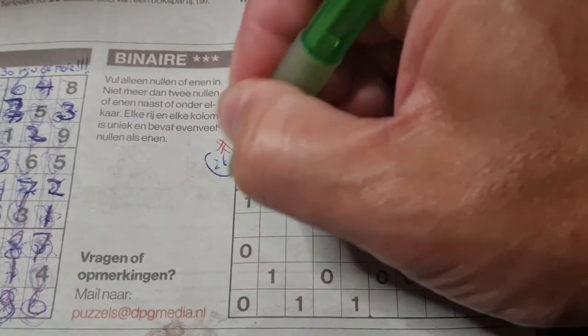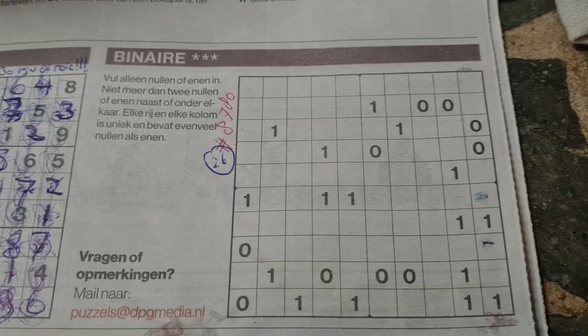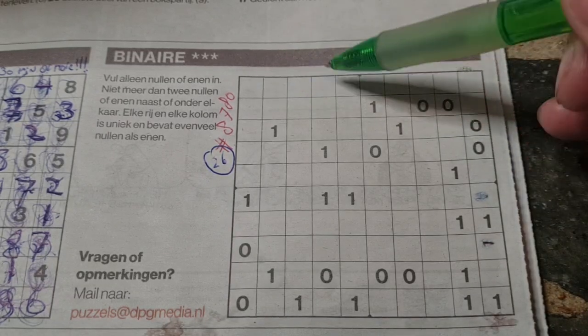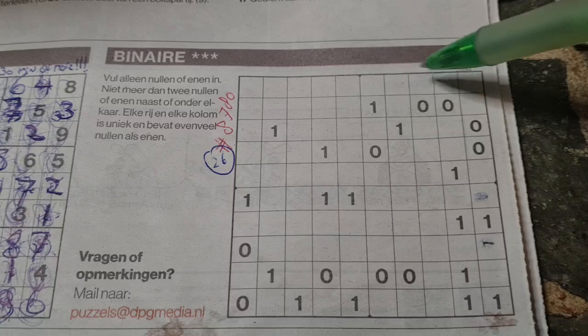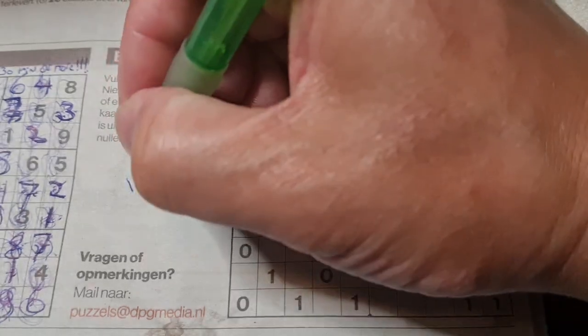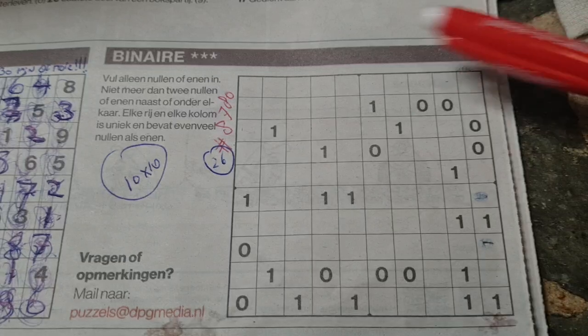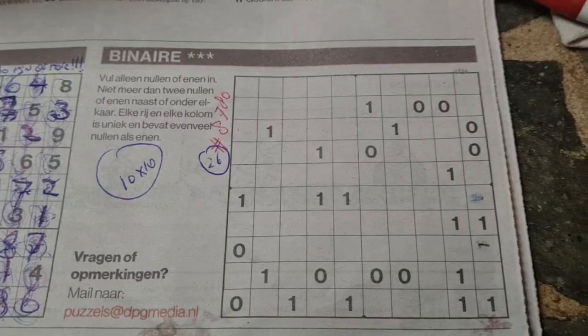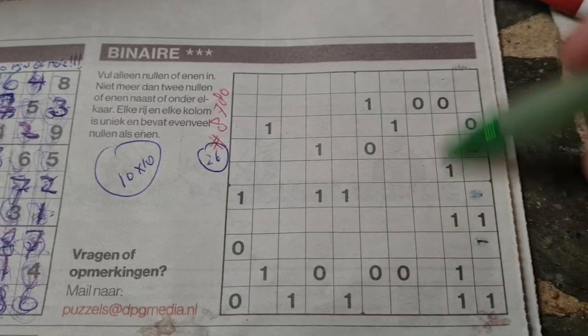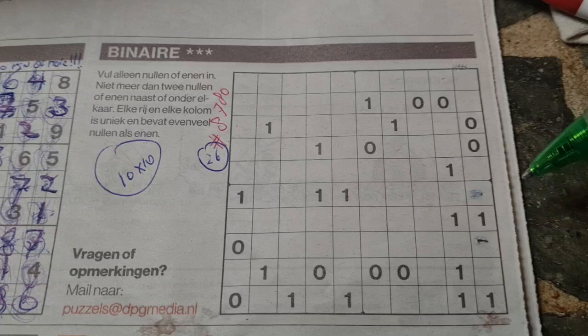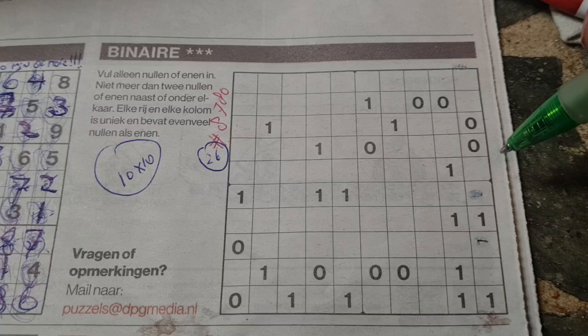And what kind of binary puzzle is this one? Well, let me count. 1, 2, 3, 4, 5, 6, 7, 8, 9, 10. 10 by 10 binary puzzle. That means in a row or in a column, there are always 5 O's and 5 1s. Alright, let's get started.